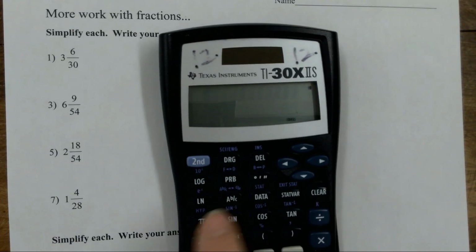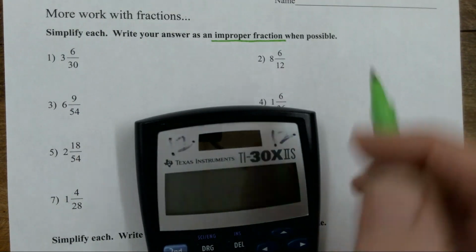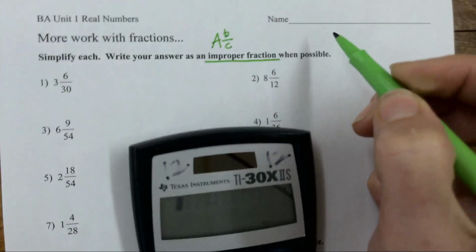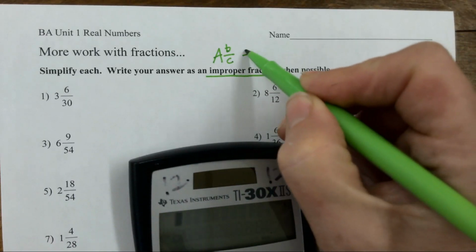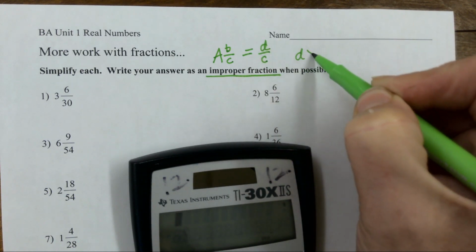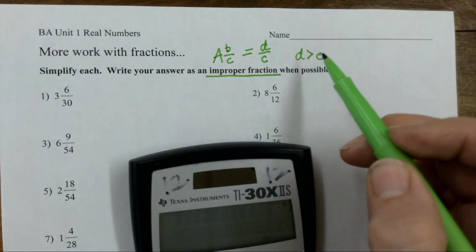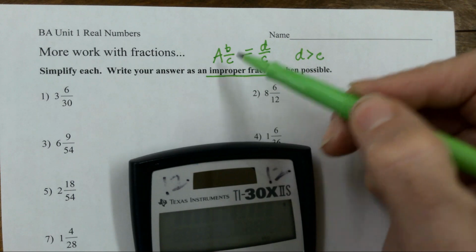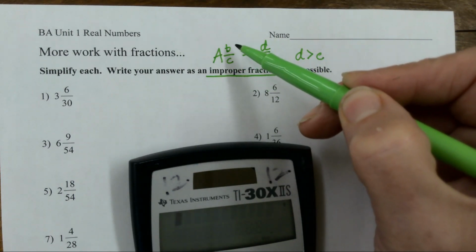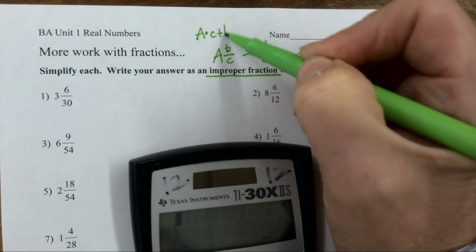But if I'm going to enter this problem and I want to make it improper, improper means instead of being the ABC form, we write it as D over C, where D is greater than C. So D is a bigger number. You may have remembered doing this back in the day where you did C times A plus B. Does that ring a bell? Yes. You would do A times C plus B equals D.